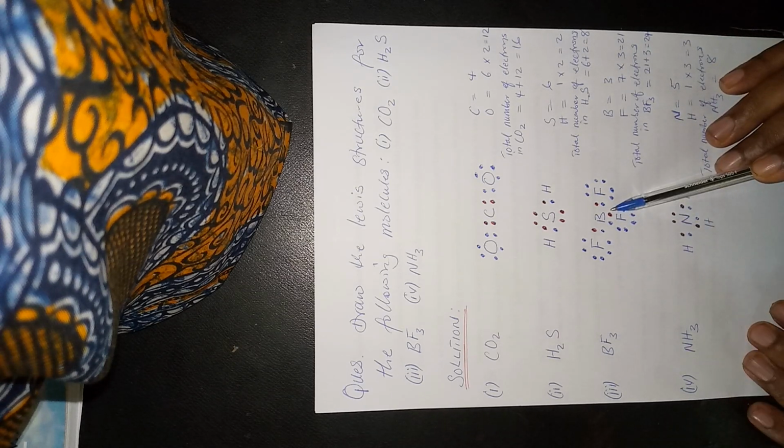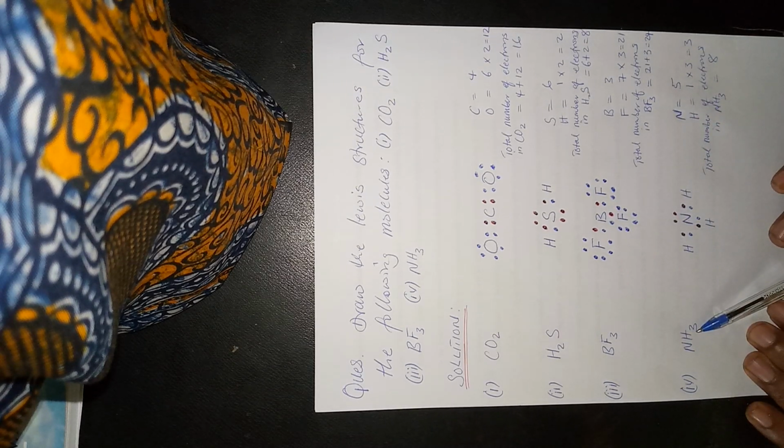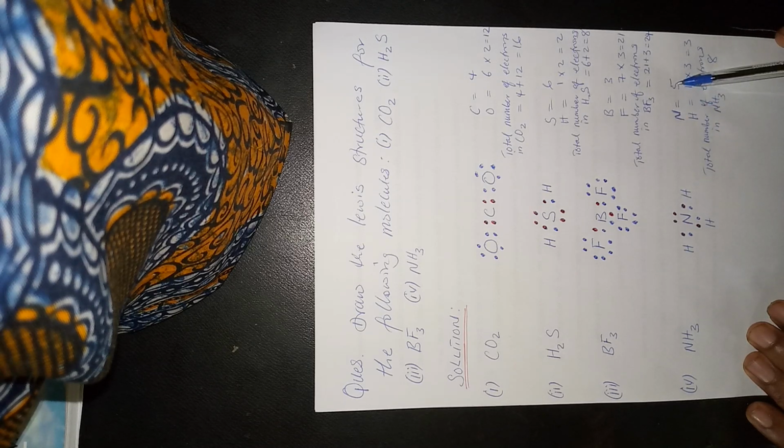Then we also have a common one, which is ammonia, where we have nitrogen and we also have hydrogen. Here, nitrogen belongs to group 5 and it has 5 valence electrons. Then hydrogen belongs to group 1 and it has 1 valence electron.